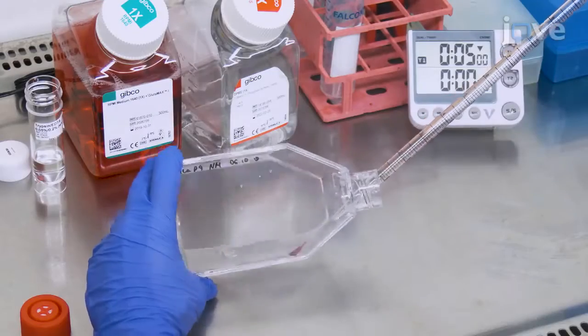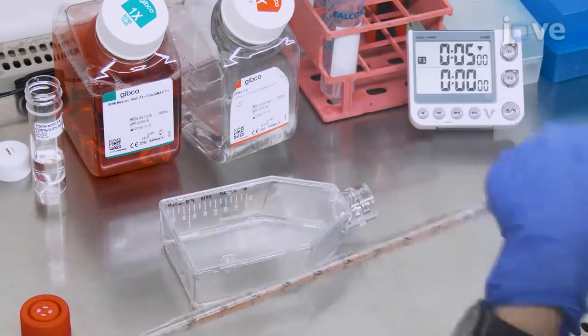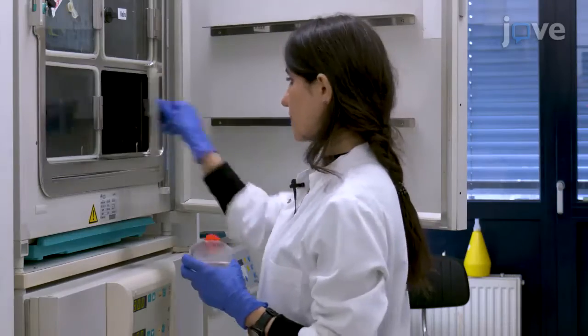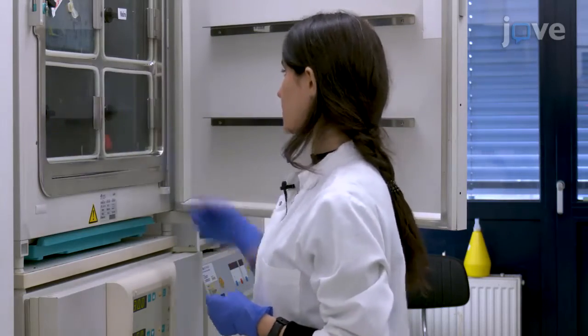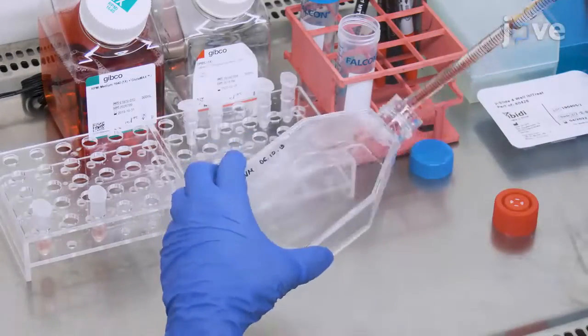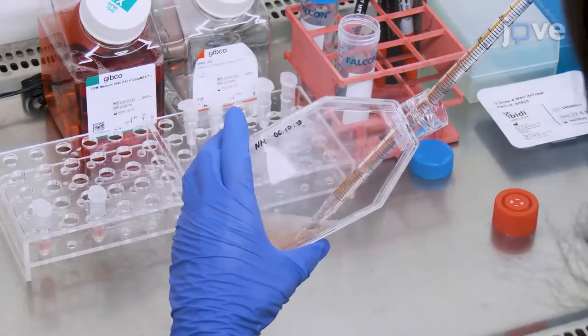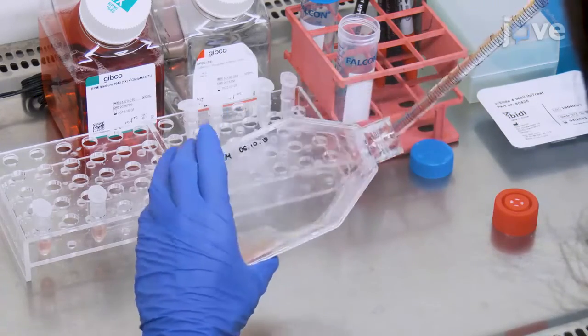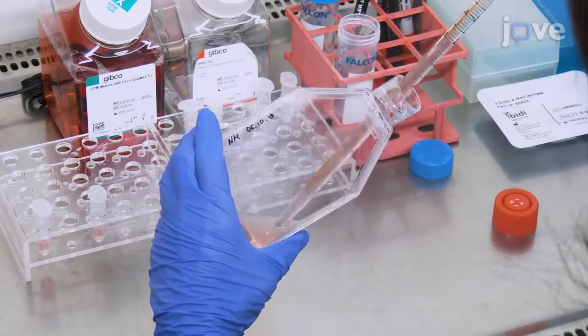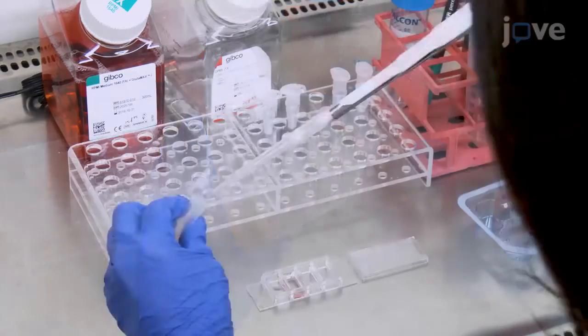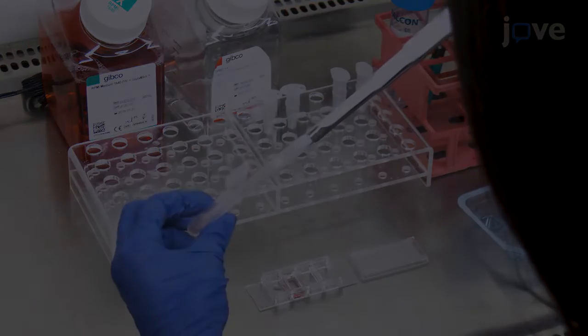Start by rinsing asynchronously growing HeLa cells in DPBS. Then incubate them with trypsin EDTA for 5 minutes at 37 degrees Celsius. Stop the trypsinization by adding RPMI 1640 medium supplemented with 10% heat-inactivated FCS at a 3:1 ratio of the added trypsin EDTA. Calculate the concentration of the cells according to the manuscript.